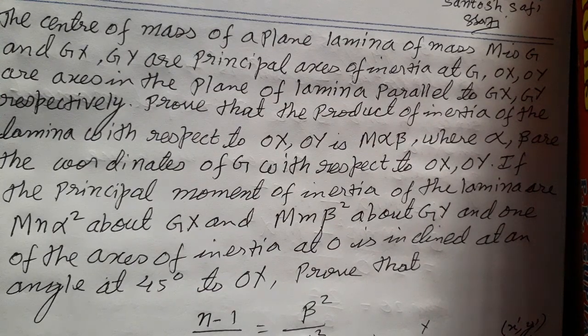In this question, the center of mass is taken to be G, and Gx and Gy are taken as the principal axes. We want to prove that the product of inertia about Ox and Oy is M alpha beta.